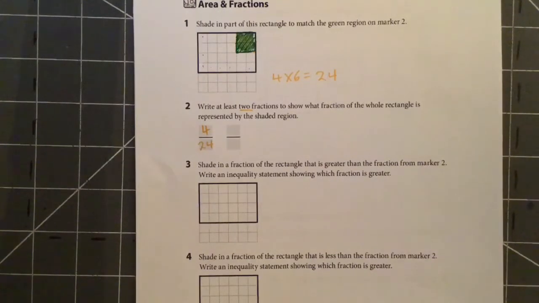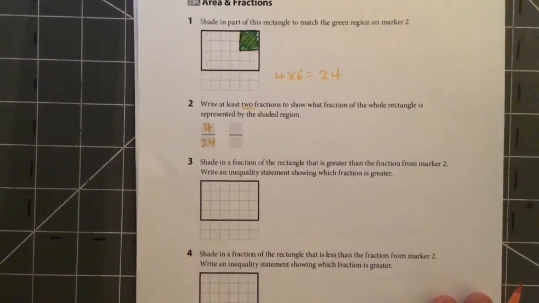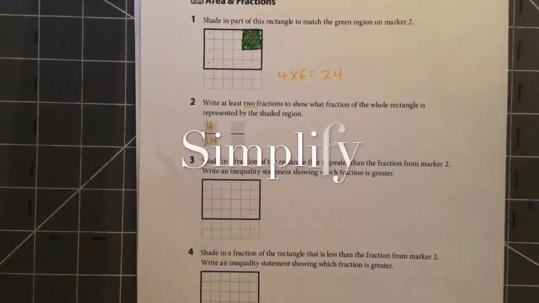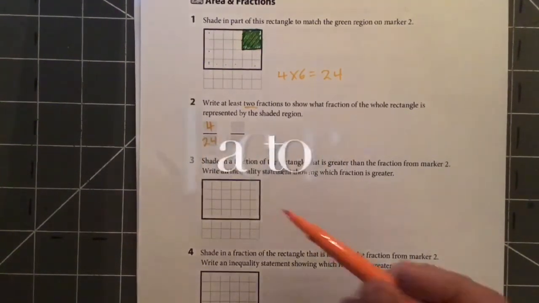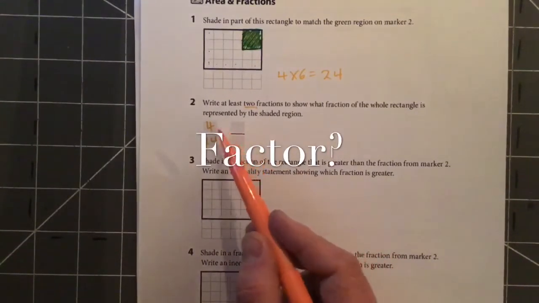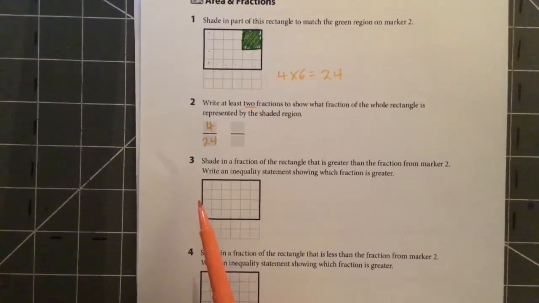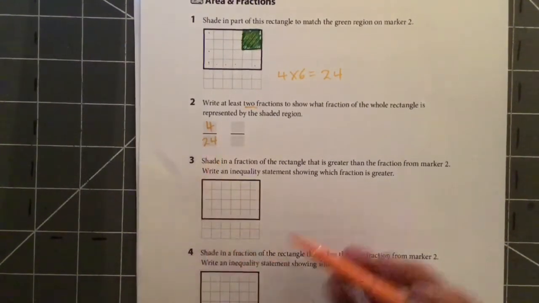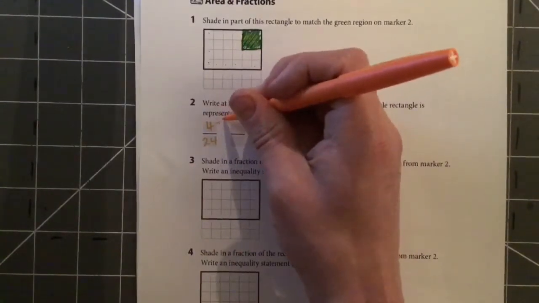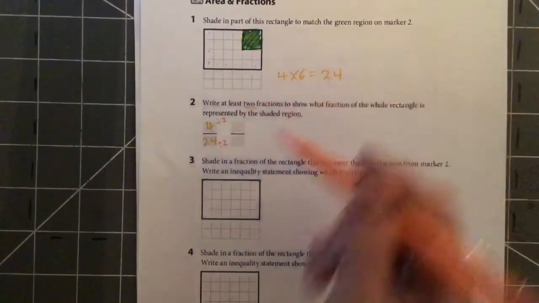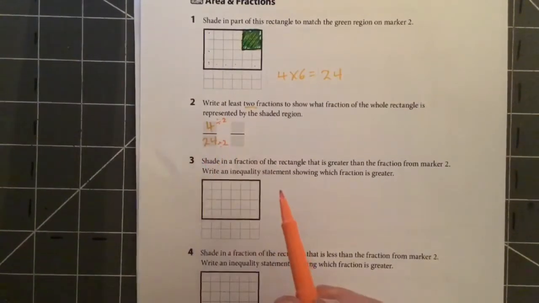Now, when we look for an equivalent fraction on this one, we could go for multiplying it by any number. As long as we multiply the numerator and the denominator by the same number, we will always find an equivalent fraction. But we're going to simplify the fraction. Simplify means that we're going to use division instead. So we need to know what factor both 4 and 24 go into. That's pretty easy to figure out. They both go into 2 because they're even numbers. So I can take 4 and 24 and divide both of those numbers by 2.